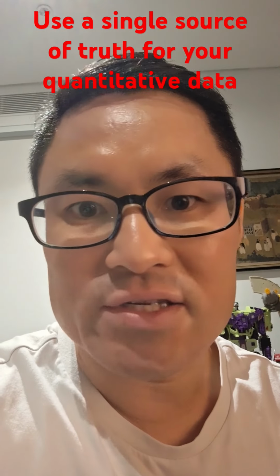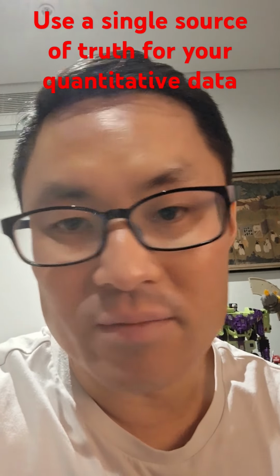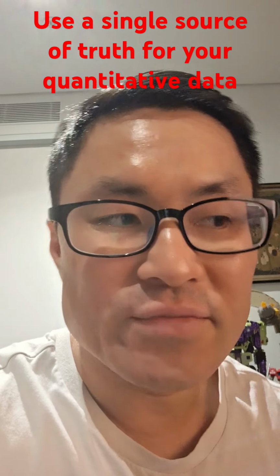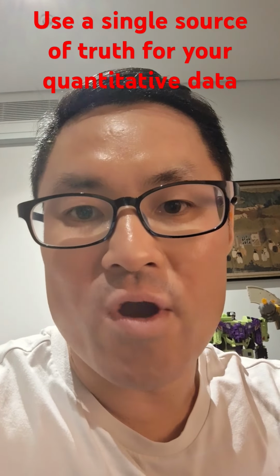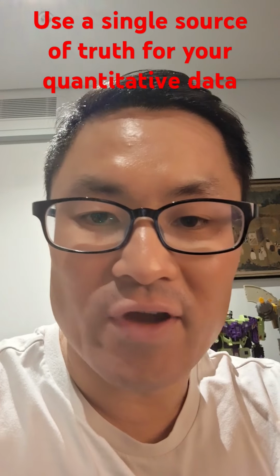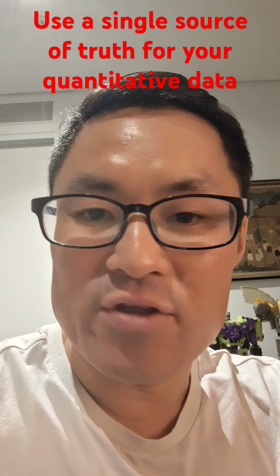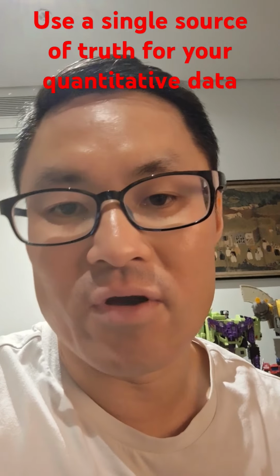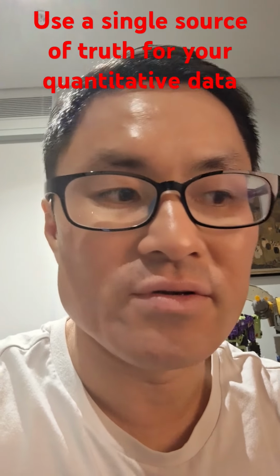GA was telling us single digits, I'll just make it up, something like 5% of users on that PDP starting an application, whereas Optimizely was saying something crazy like 50%. And we knew historically that it just sounded crazy that half the people on the page were starting an application.